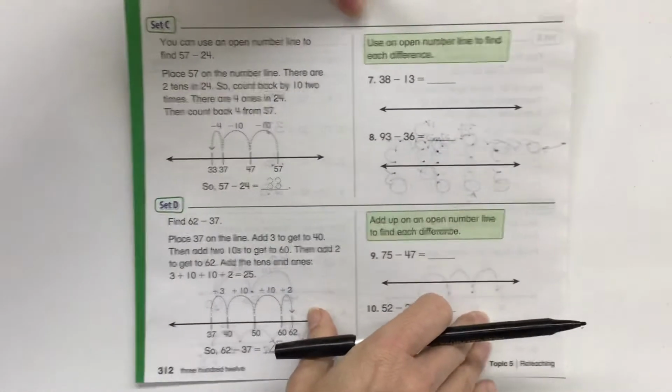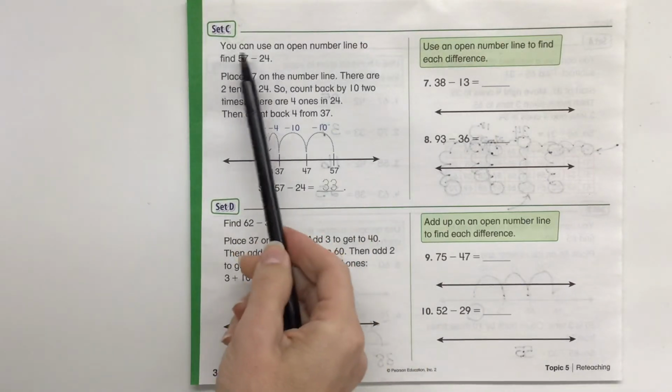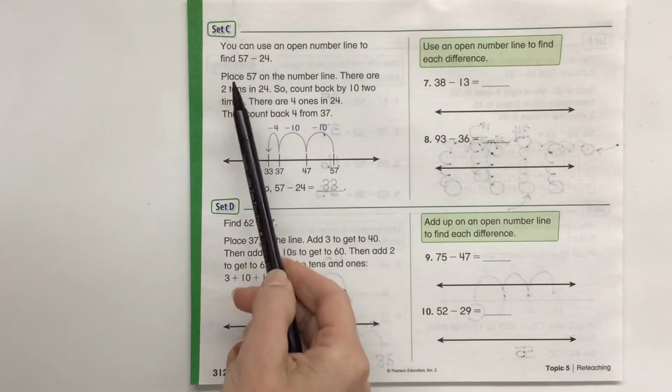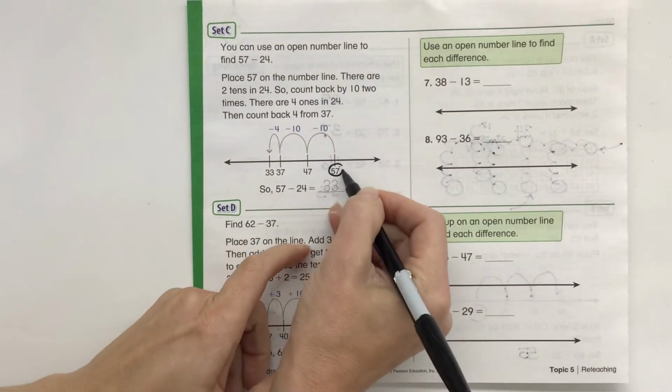All right. Let's go ahead and take a look at the back page. So I'm going to flip it over. And let's take a look. Set C. You can use an open number line to find 57 minus 24. Place 57 on the number line. So we put 57 on the number line.